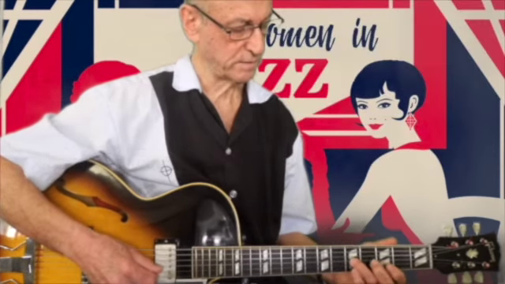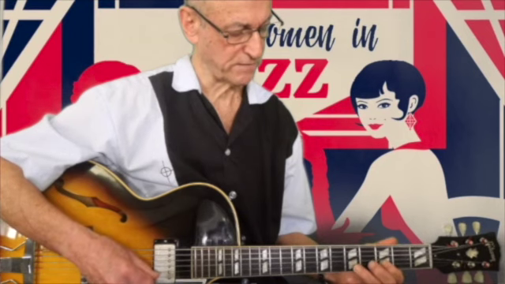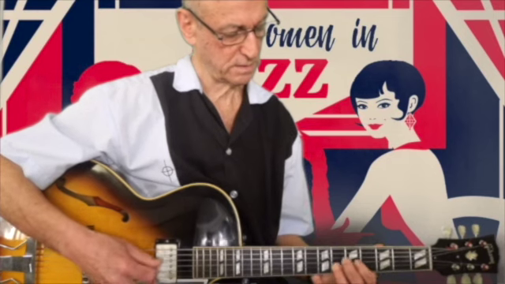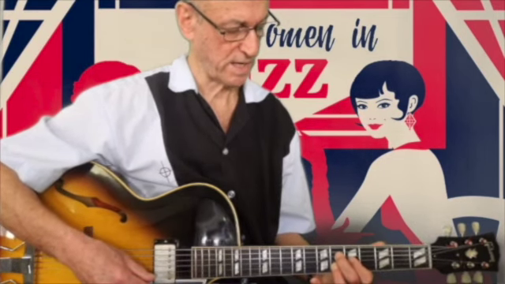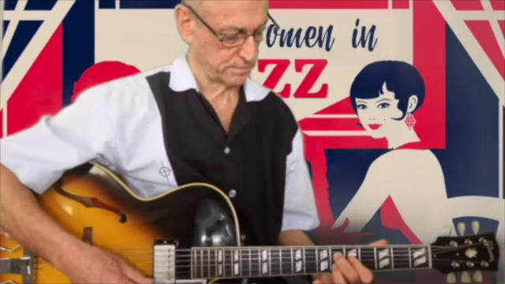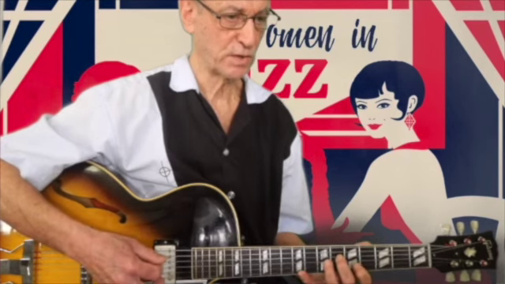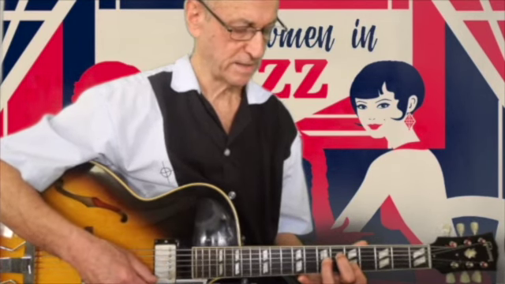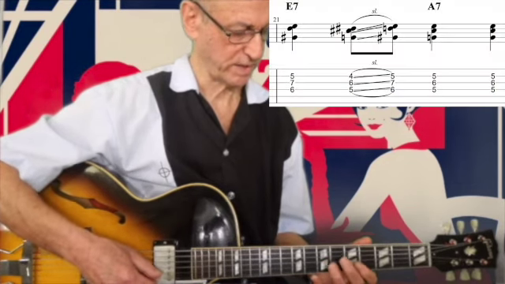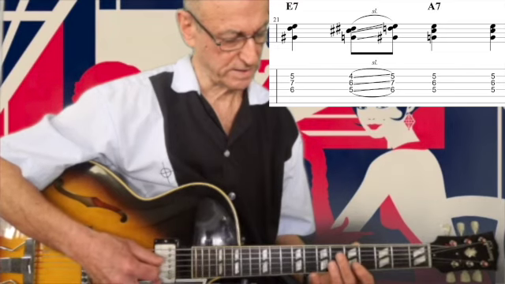So you notice I use the economy of always making sure I use the finger that I'm going to use next, this one, as part of that triad. So, and then we do the turnaround triad. This is for E7th. You notice I'm not using the top string anymore. I'm going to use these three strings, the B, the G and the D string.